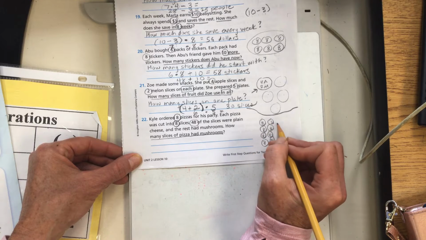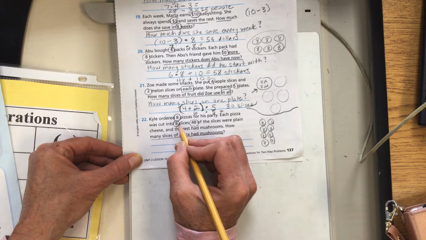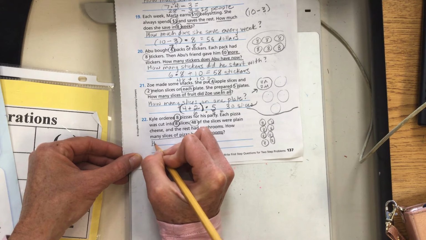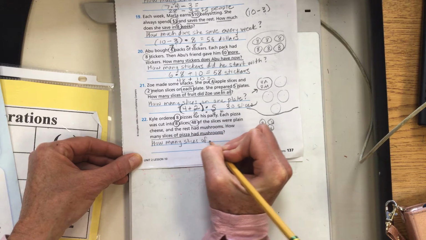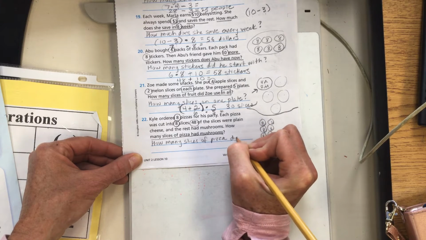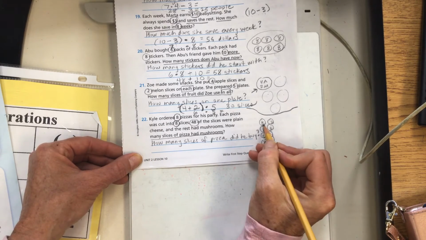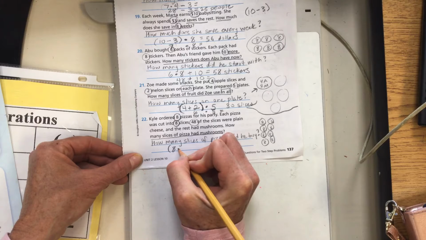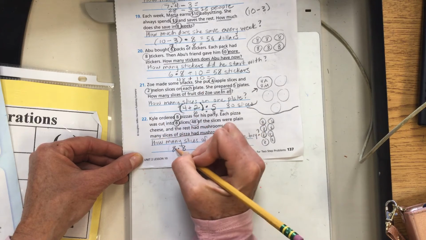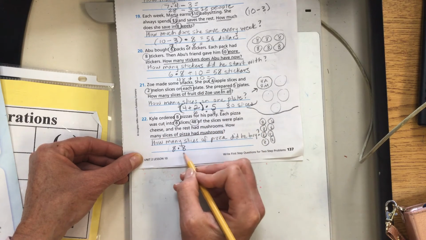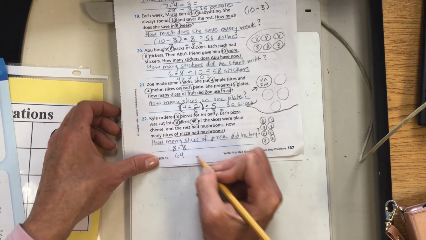So I want to know how many slices had mushrooms. Well, before I even find out how many were cheese and how many were mushrooms, what I want to do first is I want to know how many slices in all. So I'm going to go ahead and write how many slices of pizza did he buy? Okay, so I have to know how many slices. Now I know there's 8 pizzas with 8 slices. So I know that's going to be an 8 times 8. Oh, and I don't need to put parentheses, at least not yet. So I have an 8 by 8, or 8 times 8. And then so I know 8 times 8 altogether is 64 by using my multiplication chart.